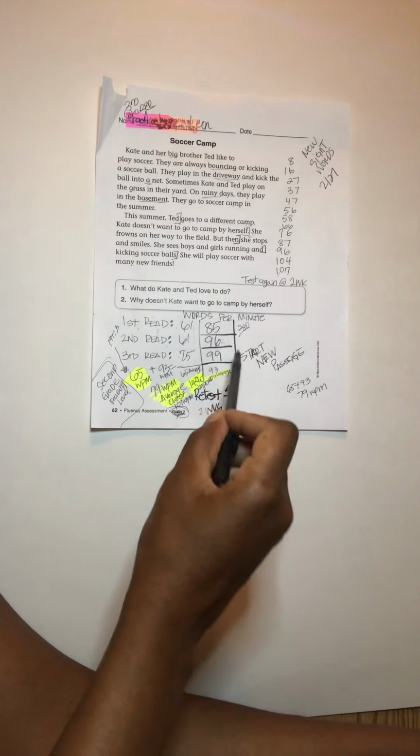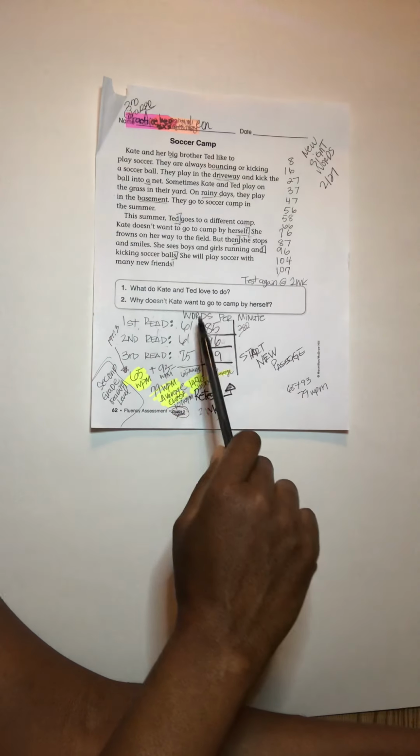So it might have been 2.5 weeks, something I can't really remember right now. But I tested her on this same passage. But in between this week and a few weeks after that, I had her read over and through the passage. Partner read, choral read, echo read. It was just different techniques that we use to get her familiar with the passage.